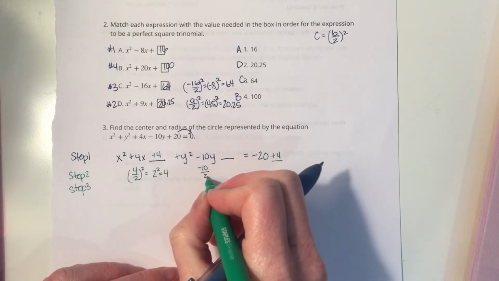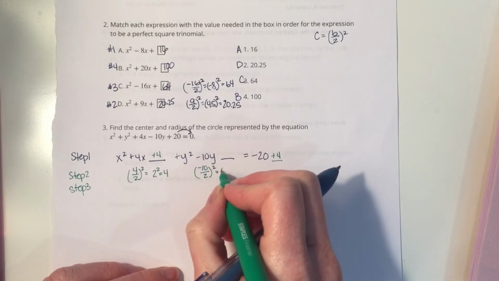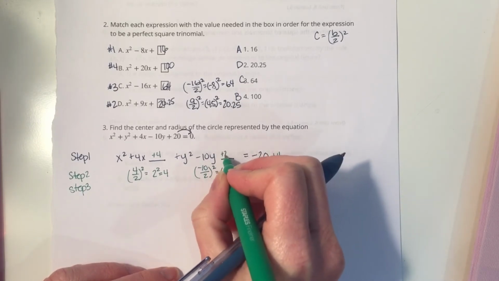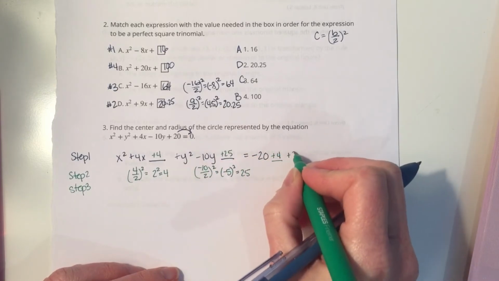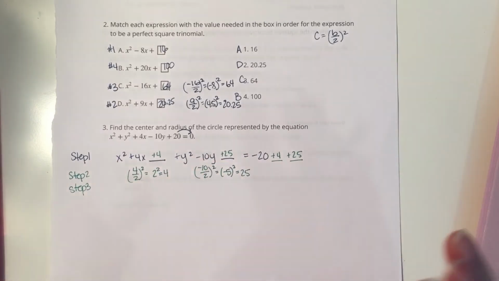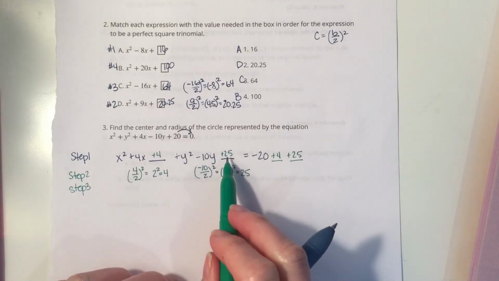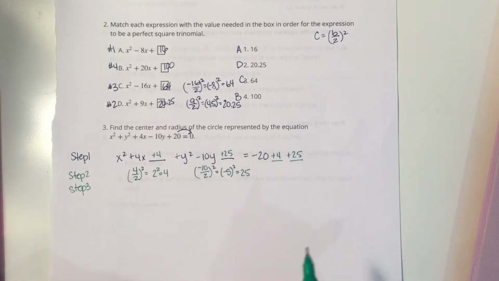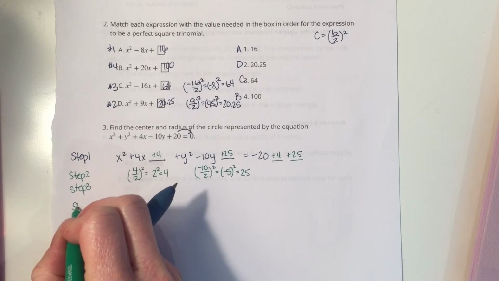Negative 10 divided by 2 squared is negative 5 squared is 25. So we should have added 25 here and added 25 to both sides. Remember, I'm not subtracting it over. I'm not moving the 25 to the other side. I've added a 25 to the left side where it didn't exist, so I have to add it to the right side as well. So finally, let's do my step 4.